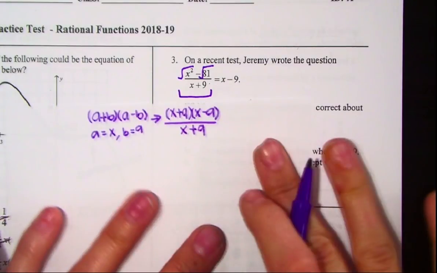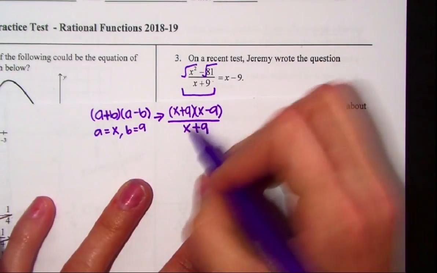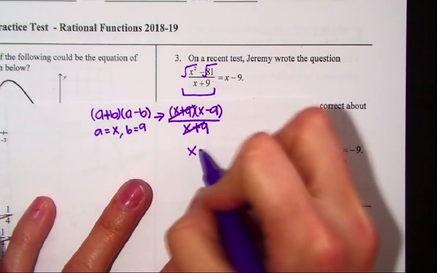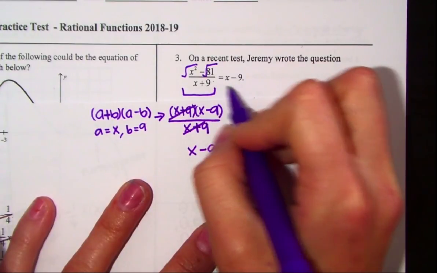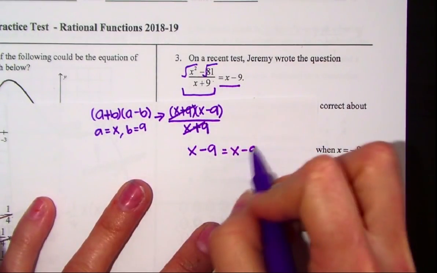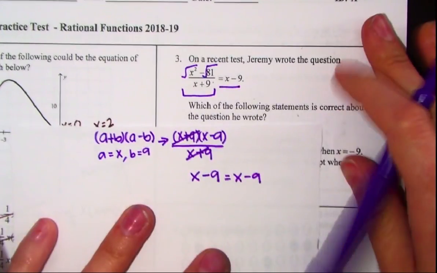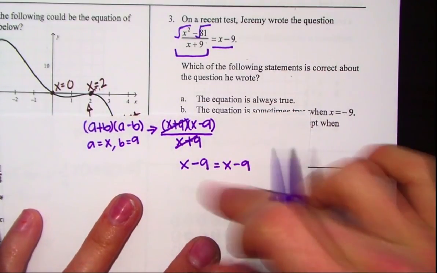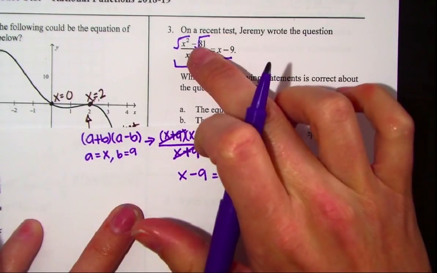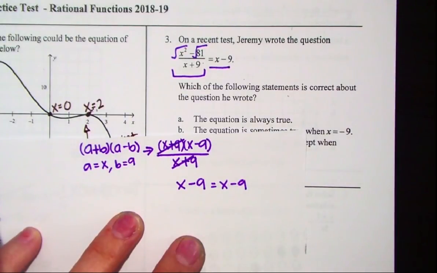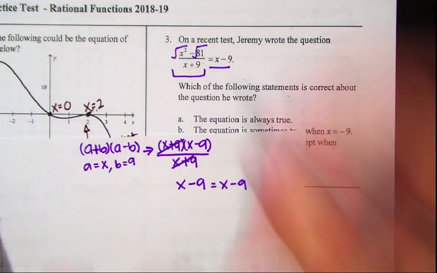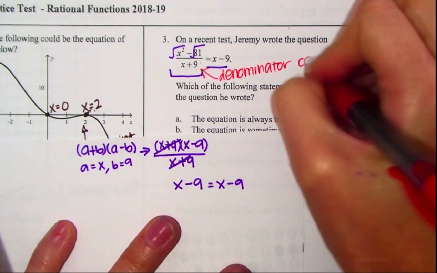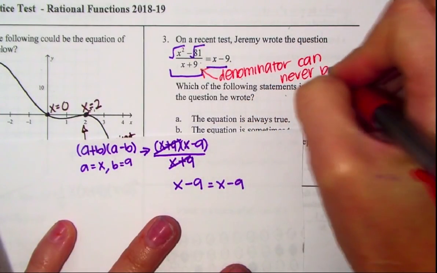So on the left side here, this is what I would get. And then if I were to cancel out, to simplify, I get x minus 9, and that is equal to x minus 9. So Jeremy was correct in this question saying this, but what we have to understand is that whenever you're solving with a rational expression, you can never have 0 on your denominator. So the bottom of the fraction or the denominator can never be 0.